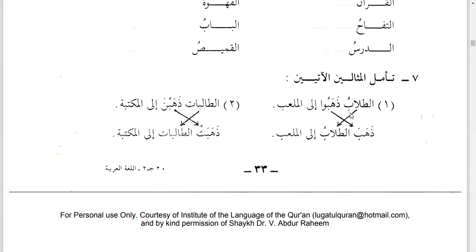Okay, if you remember, dhahabu, yes, okay. Hum dhahabu. Excellent. Basically, hum is the predicate. So at-tullabu is the subject and hum is the predicate, and hum refers to at-tullabu, they are equal in number and gender. So whenever the verb comes as predicate, it comes as khabar. So we will say dhahabu ila al-mal'abi, the whole sentence is the khabar. However, the reason why it is khabar is because of the hidden pronoun inside dhahabu, that means hum. So that refers back to at-tullabu.